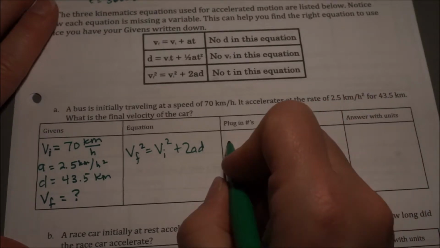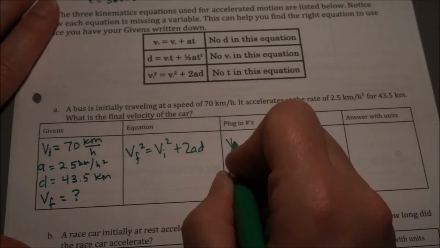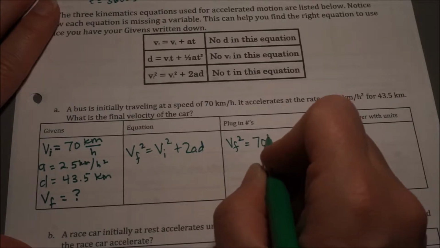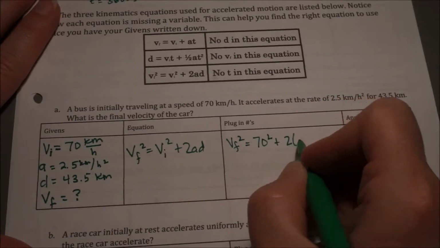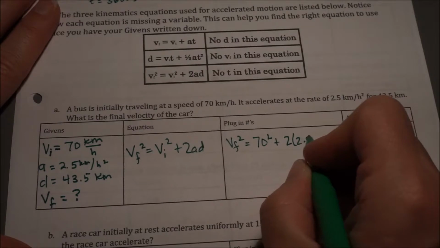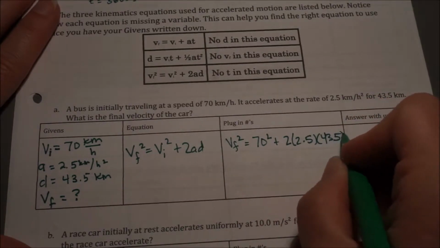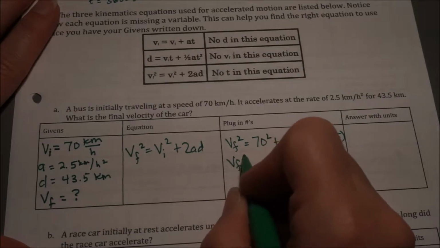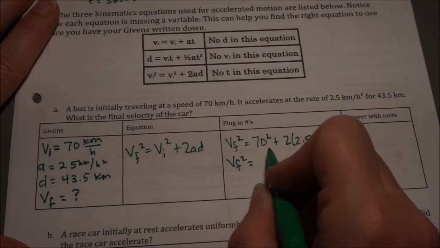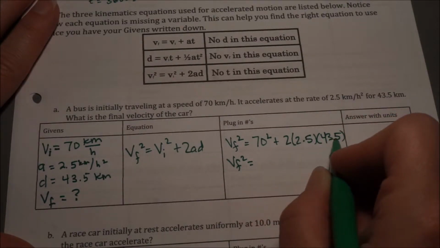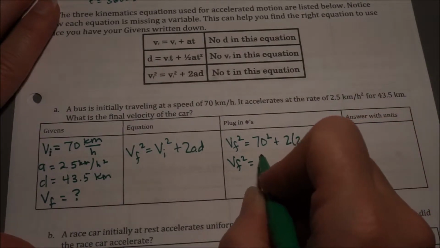Now we're going to plug those numbers in. And you can simplify the 70 squared, and you can simplify this section, and you can add them together.